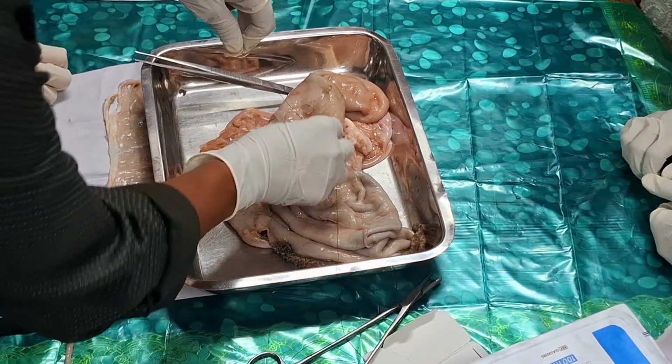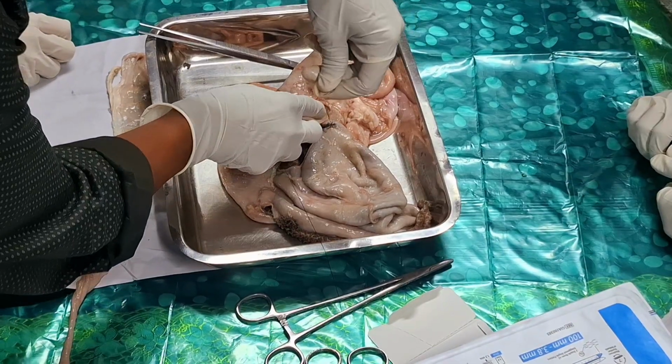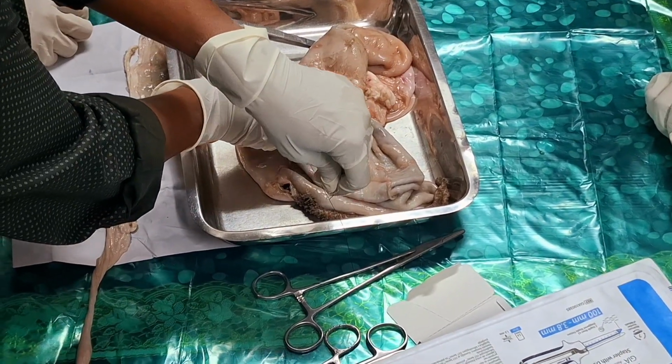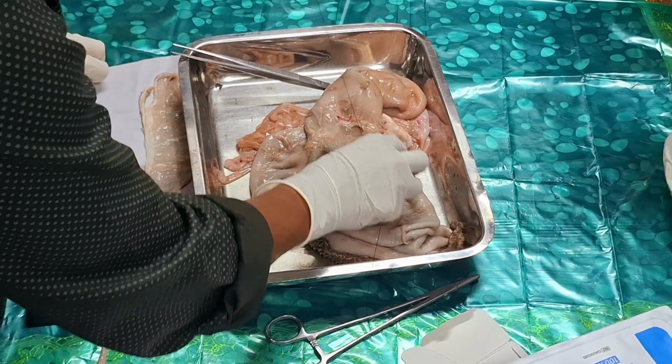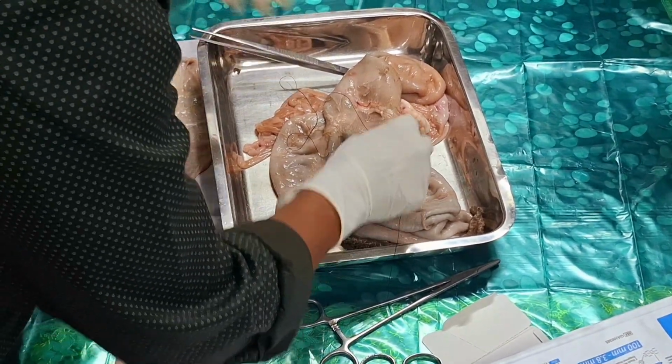If you approach, bring the bowel like this. You bring the bowel like this. This is pushing. Get a mask. Okay.